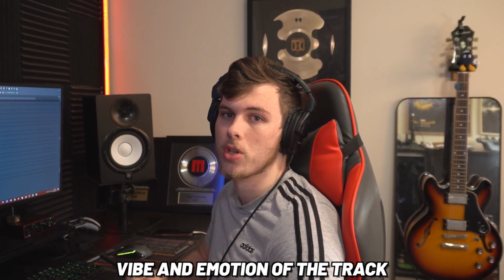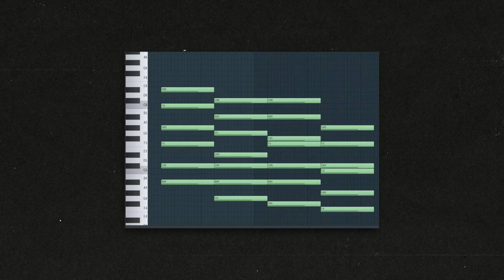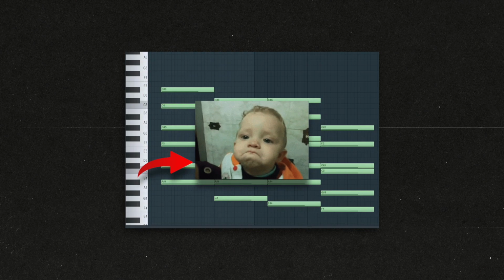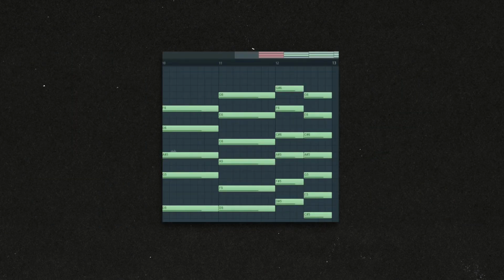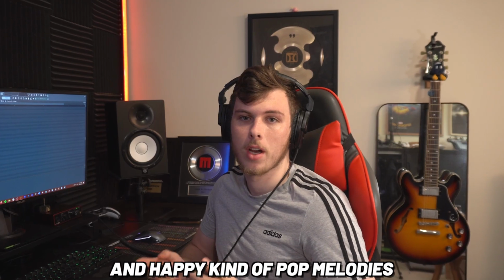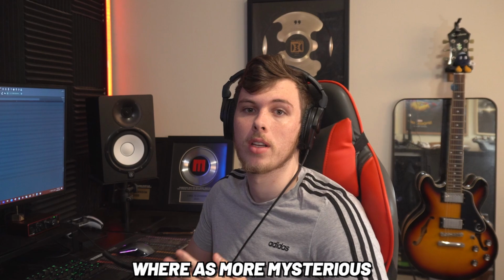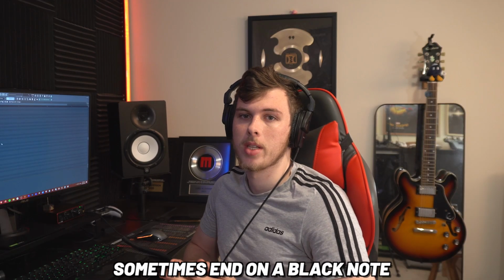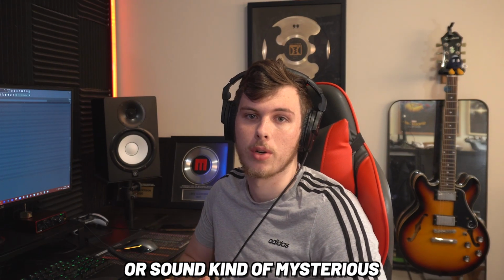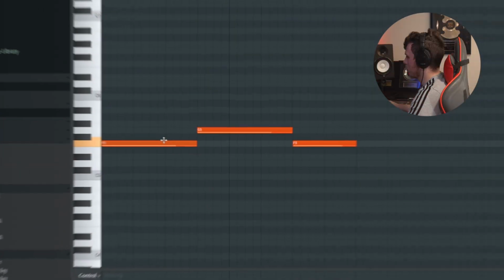Now once you've picked your scale, you're going to go and place the root notes down for the melody. Now the root notes are the most important because they carry the whole vibe and emotion of the track. If you have a sad descending root note, the whole melody is going to sound sad and depressing, whereas if it's ascending, it's going to be a little bit happier, and happy pop melodies tend to have a happy resolution at the end, whereas more mysterious trap and hip-hop melodies sometimes end on a black note or sound mysterious, like there's no real resolution.